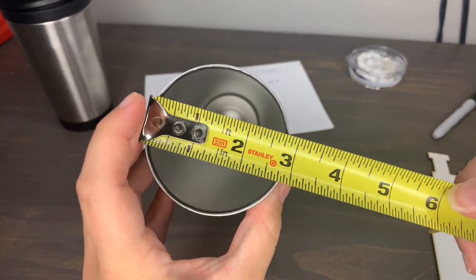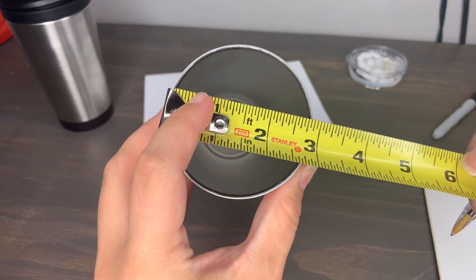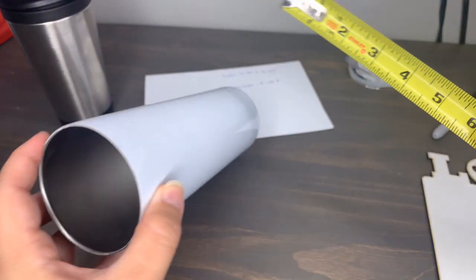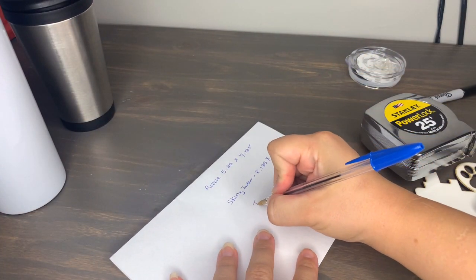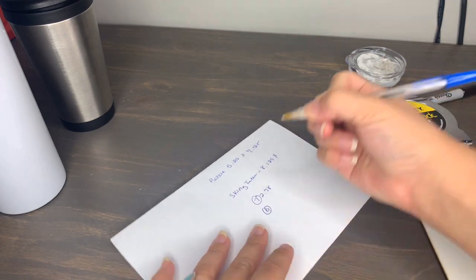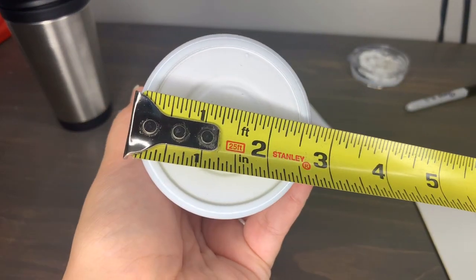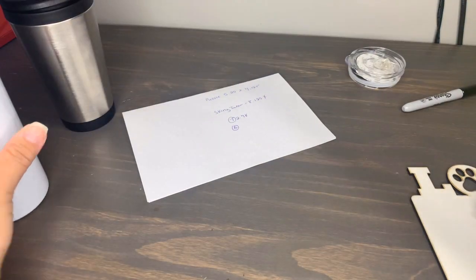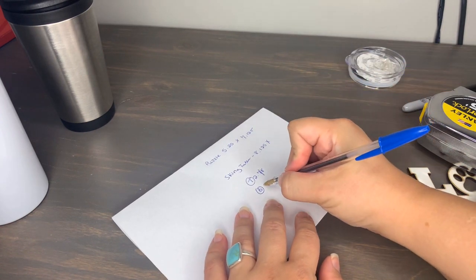So I'm just going to measure the diameter across the center, and we've got 2 7/8 for the top. And then the bottom, we've got 2 1/2. Oops, that was supposed to be a fraction, sorry.